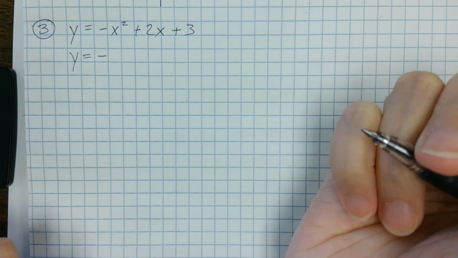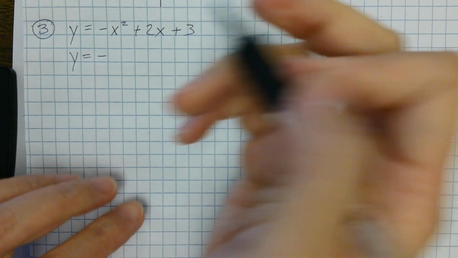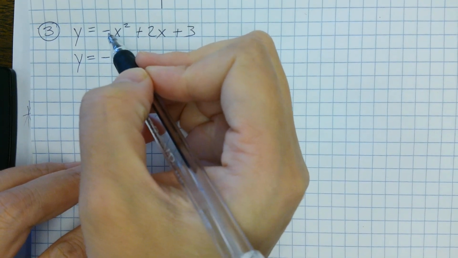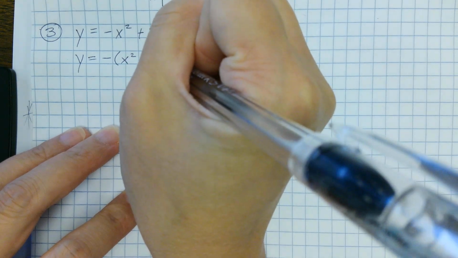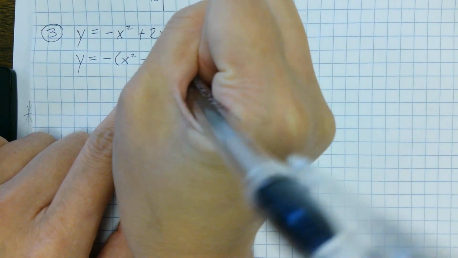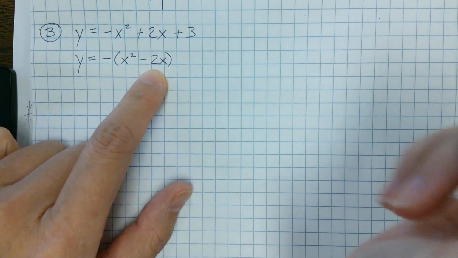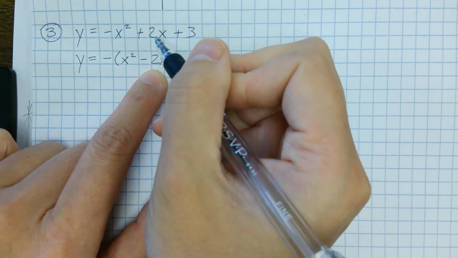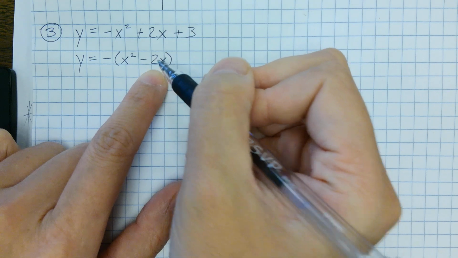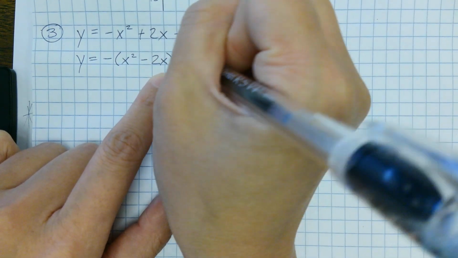Y equals, take out the a value. What's my a value? Victor? -1. So you have to take out that negative. So take out that -1. So this becomes minus 2x. When I looked around on Wednesday, a lot of you guys wrote plus 2x right here. Don't forget when you factor out that negative, it becomes negative 2x.